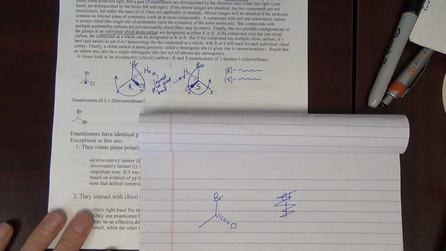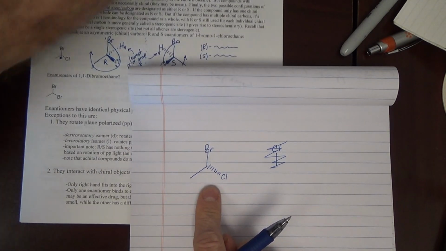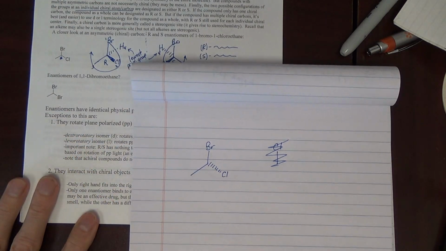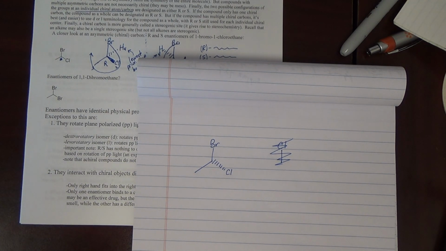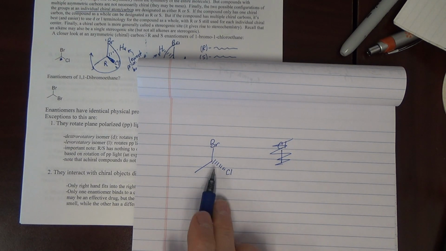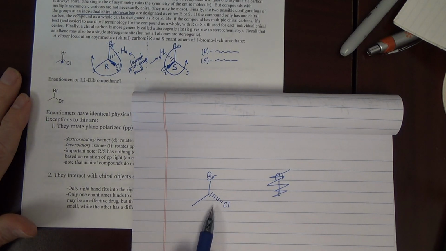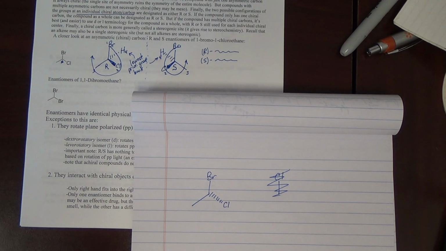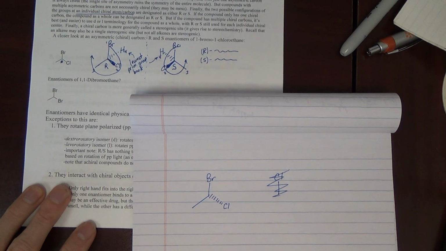Okay. This looks like 1-bromo, 1-chloroethane. Hopefully you agree. What's the relationship between this compound and these two here? Is this a third stereoisomer? Well, the answer is no. A chiral carbon can only have 2 configurations. We have them both here. This is actually one of those up there. Which one is it?